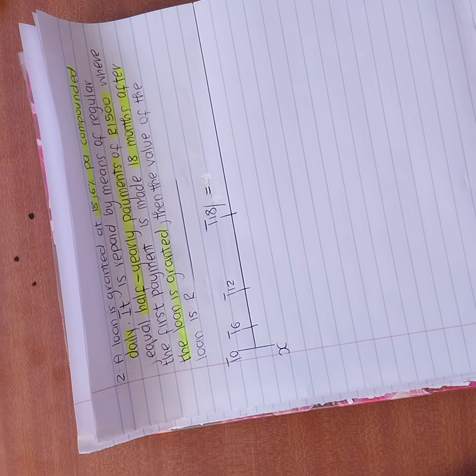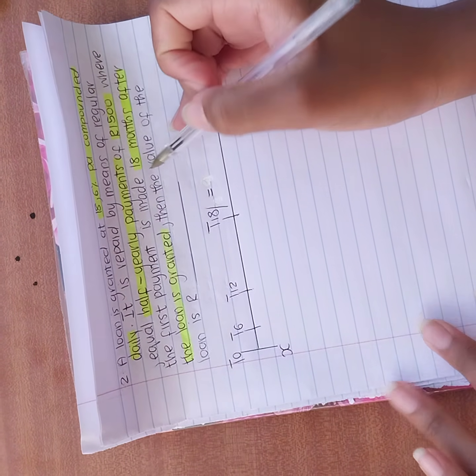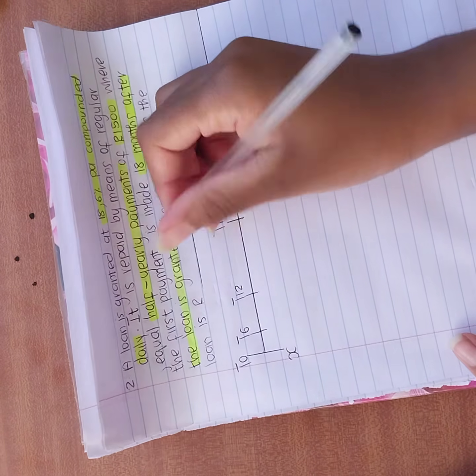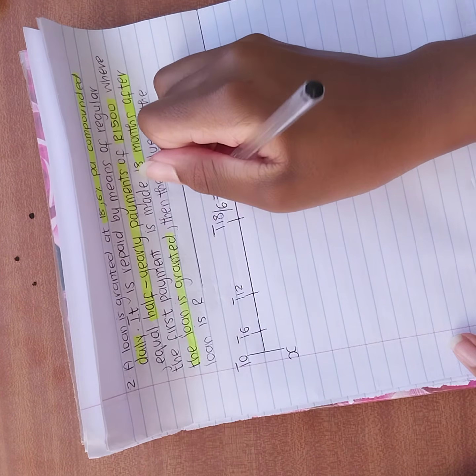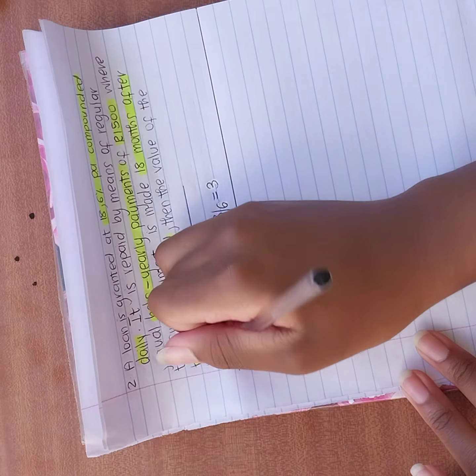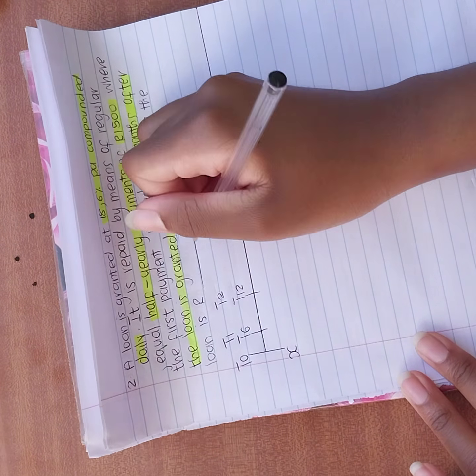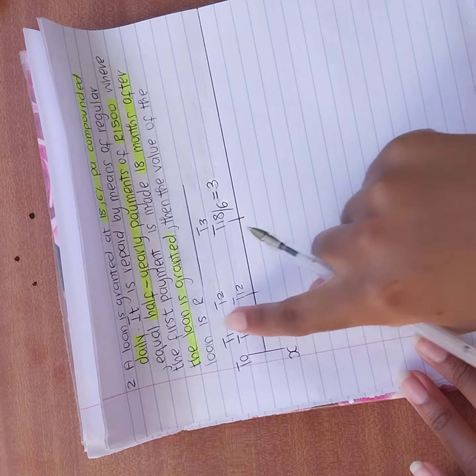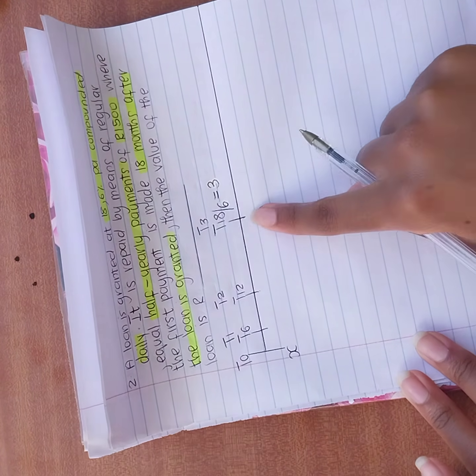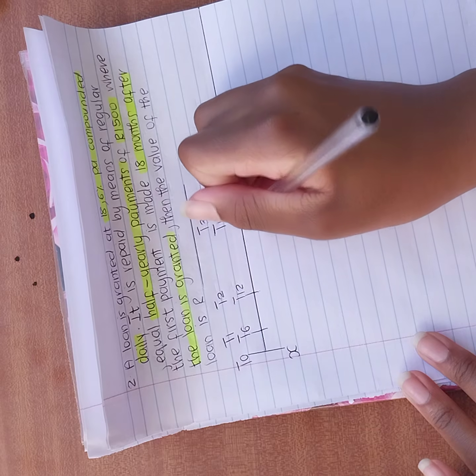Okay, sorry about that, guys. So the payments are made half yearly. So I need to divide by 6, right? So 18 divided by 6 and I get 3, right? So this is a T. This was supposed to be T1. This was supposed to be T2. And this was supposed to be T3. But instead of starting at T1, I started at T3. I made my payment of 1,500 at T3.